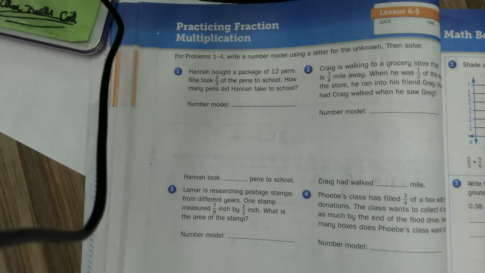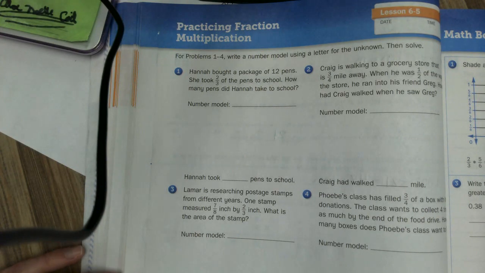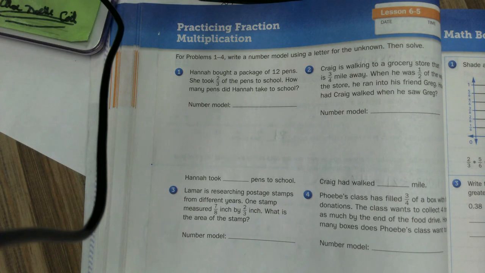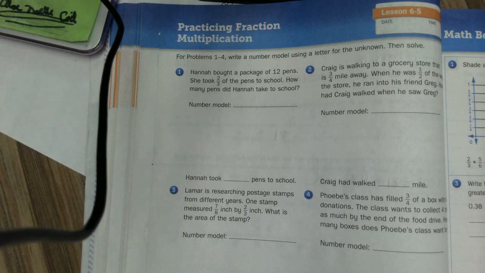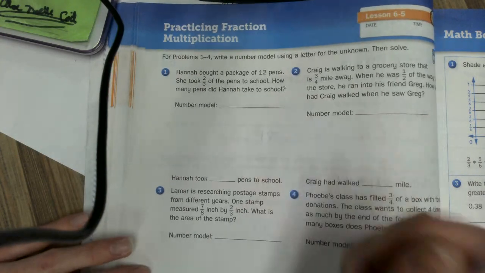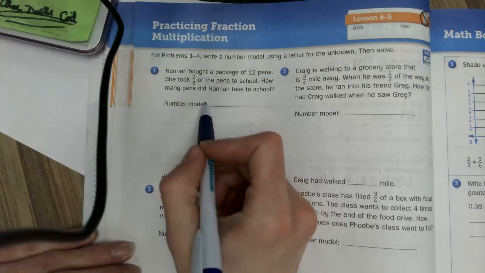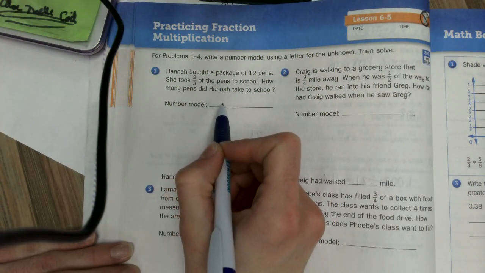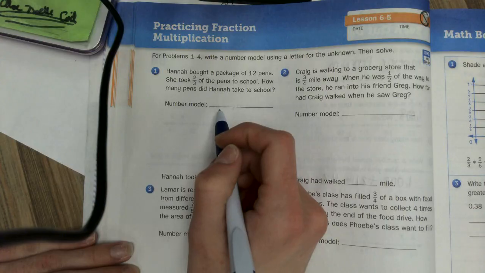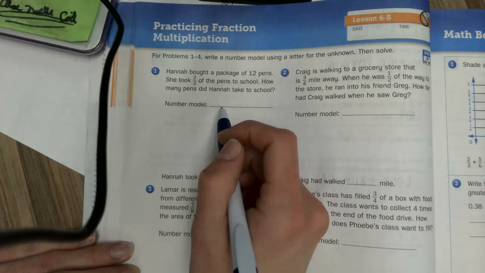All right. Hannah bought a package of pencils. She took 2/3 of the pens to school. How many pens did Hannah take to school? This is multiplication, so we automatically know it's going to be multiplication. Chloe. I know that there are like 3 times 4 equals 12.